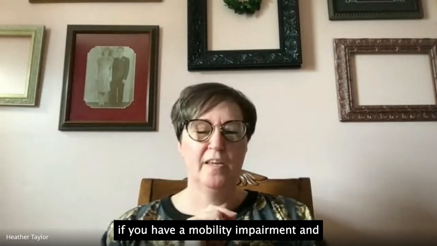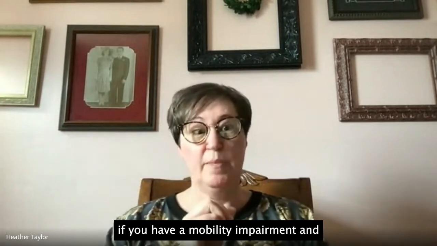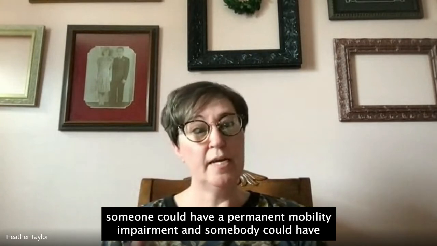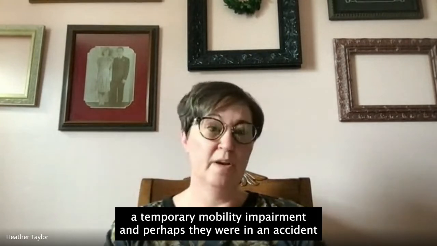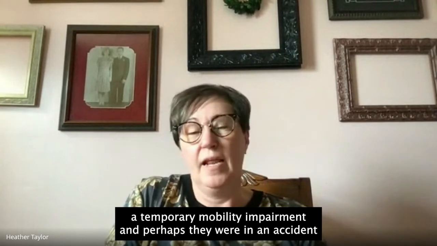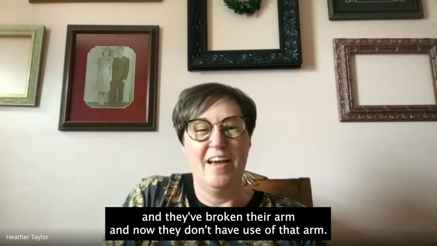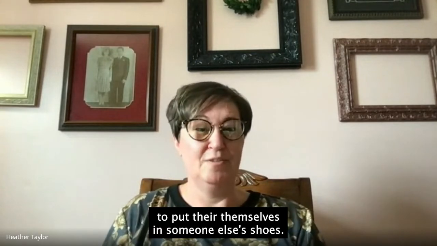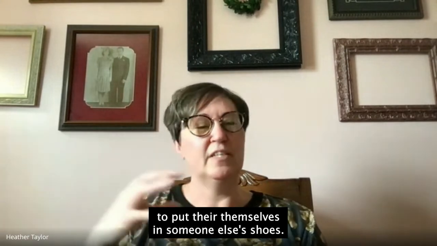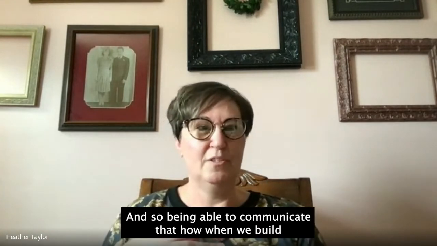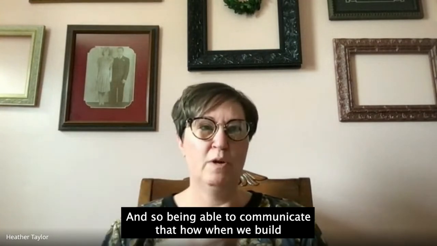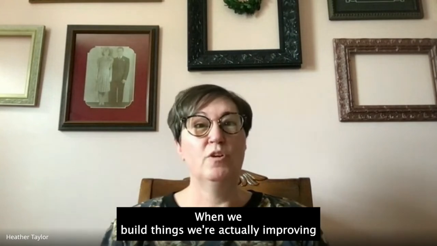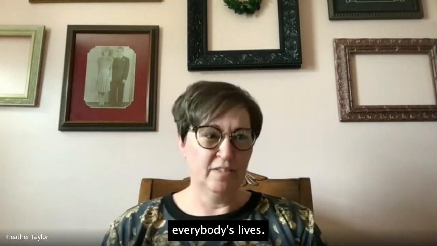For example, someone could have a permanent mobility impairment and somebody could have a temporary one. Perhaps they were in an accident and they've broken their arm and now they don't have use of that arm. All of a sudden they understand what it's like to put themselves in someone else's shoes. Being able to communicate that when we build things that are accessible, we're actually improving everybody's lives.